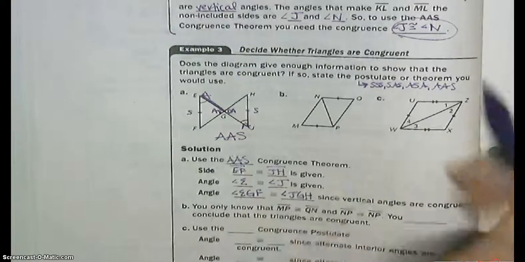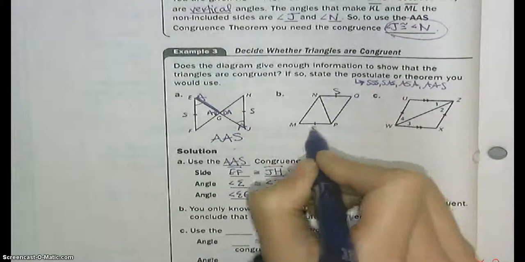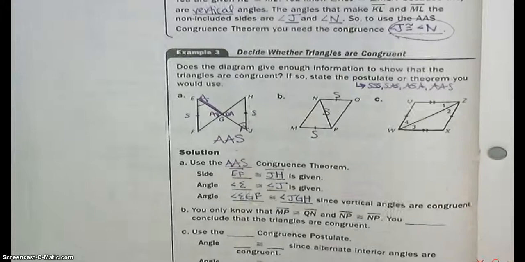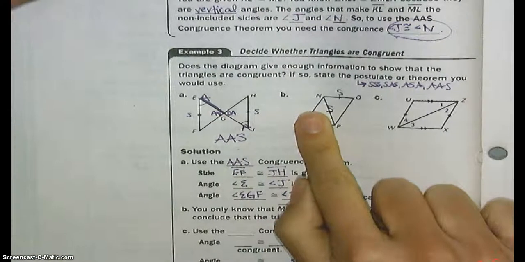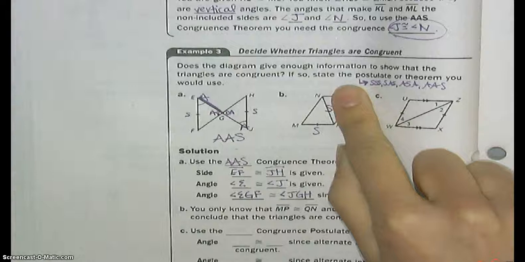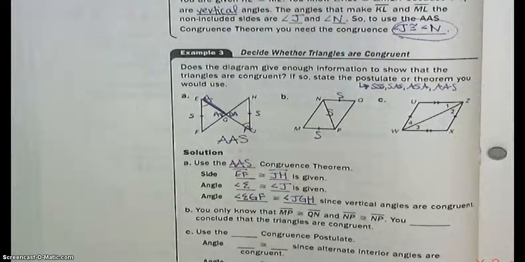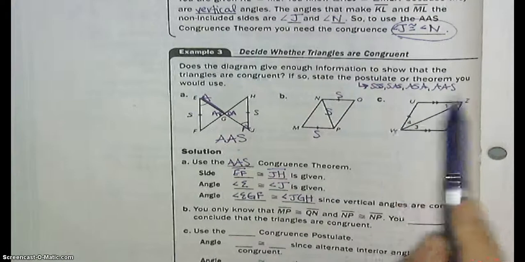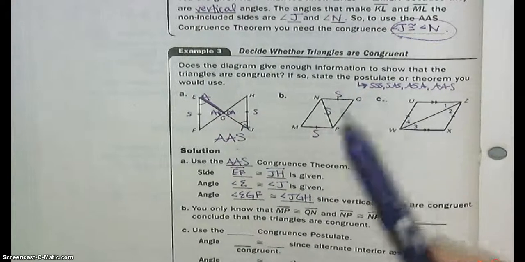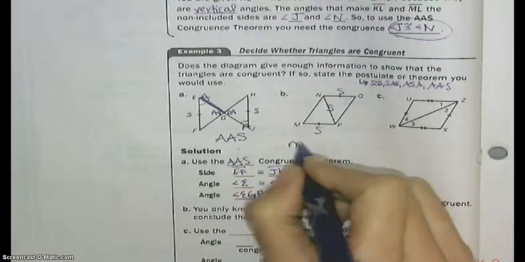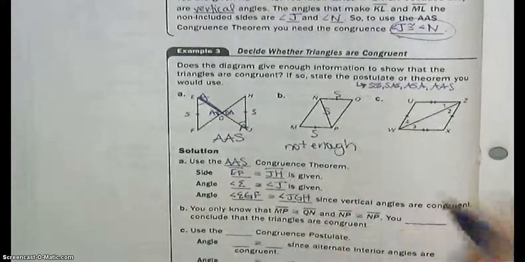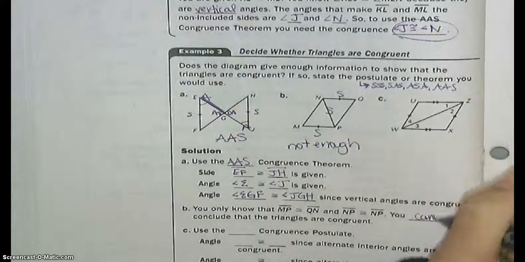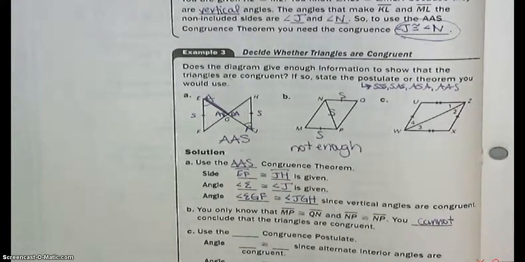That's how this works. So here's a side, and they're sharing a side. So if you look in each triangle, there's two S's and there's two S's. Well, SS isn't one on our list. This is not enough information. You cannot conclude. Right? There's just not enough. We don't know.